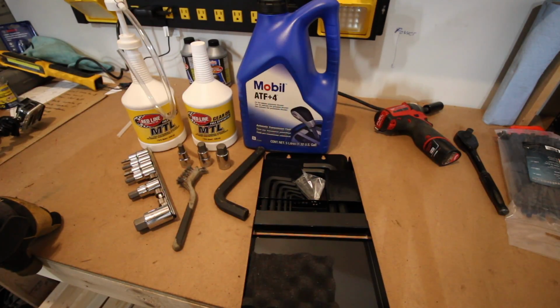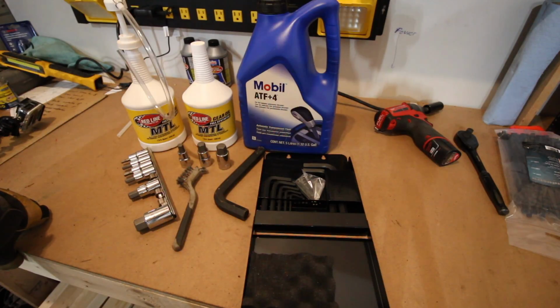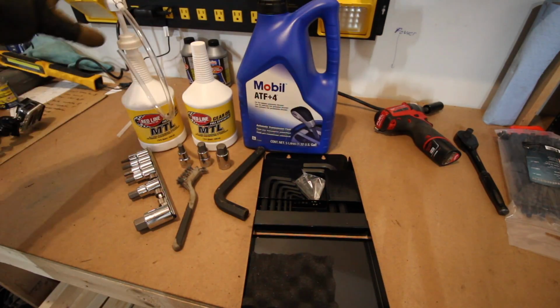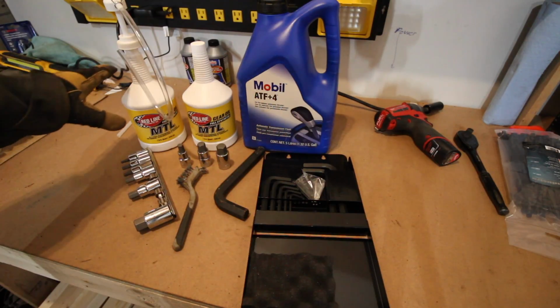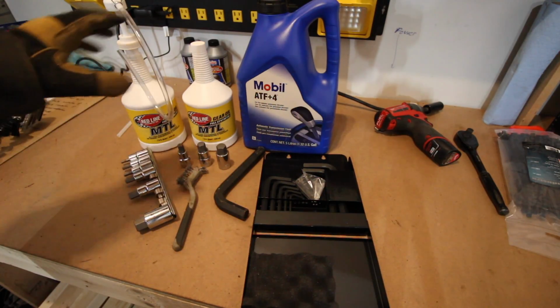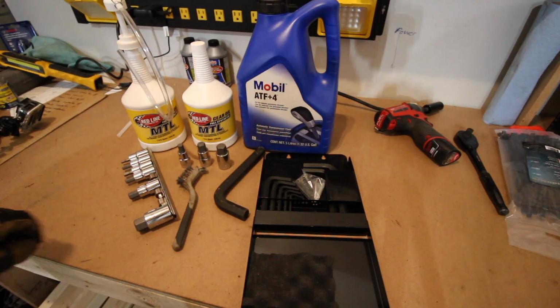The other thing you're going to need is a pump to get the fluid into your transmission and transfer case. This is very important, and that's the reason why I'm actually doing these two together today. I'll do the transmission first, and then I'll put some ATF into one of these bottles so I can easily pump it in.